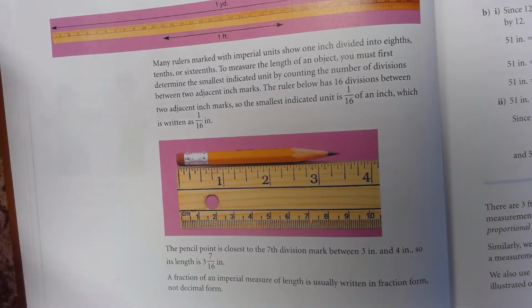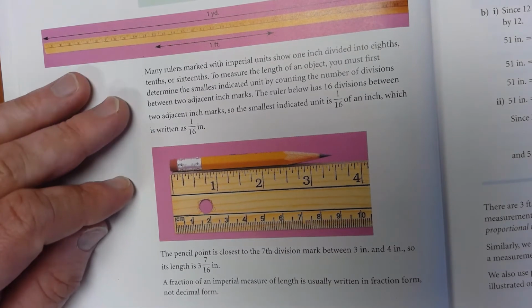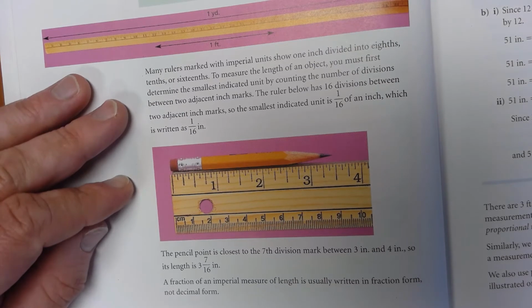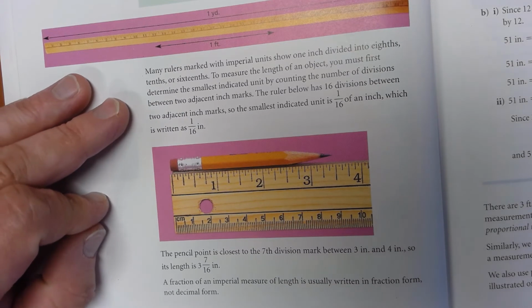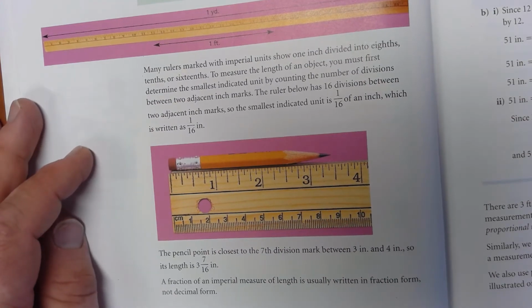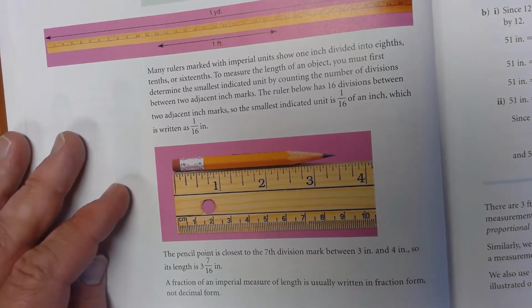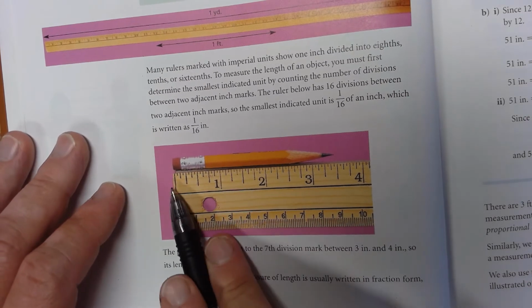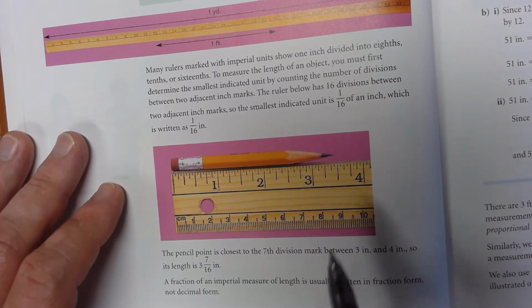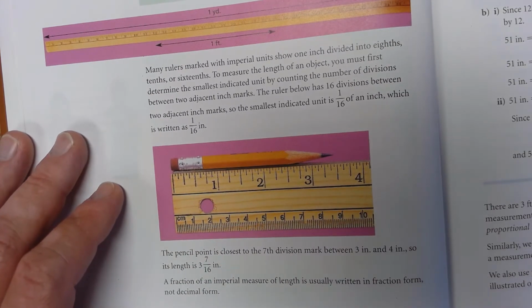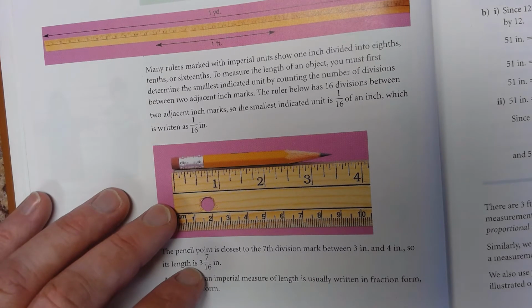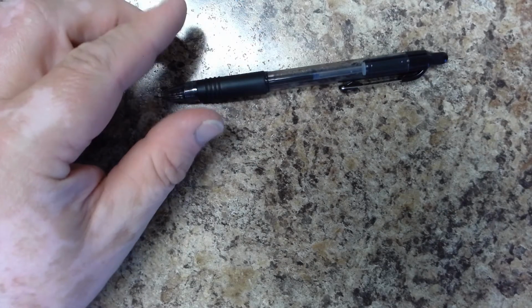Like if it were metric, then we'd be using centimeters and millimeters. But the inch is the smallest unit in the imperial system. So to get smaller measurements, we have to break down into smaller parts of an inch. And each inch is broken down into 16 parts. So we're basically dealing with quite a few fractions when we're dealing with the imperial system. So 3 7/16 of an inch. Let's do another measurement before we get on to some examples.